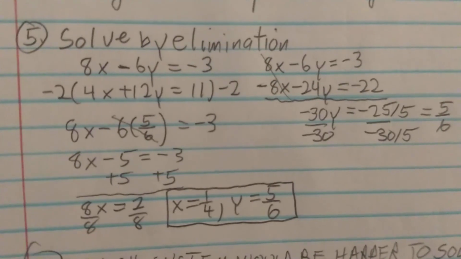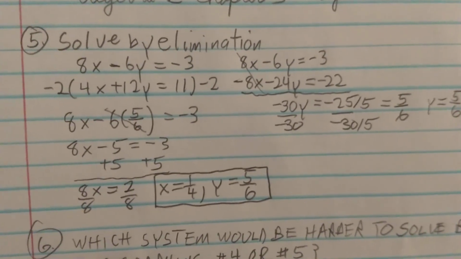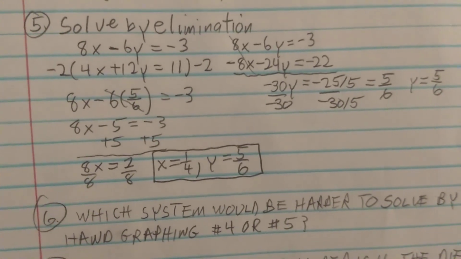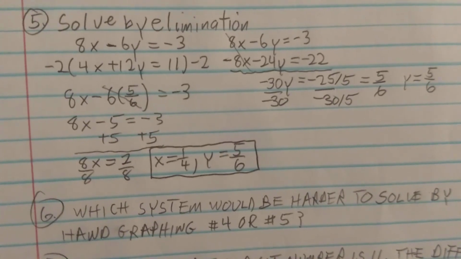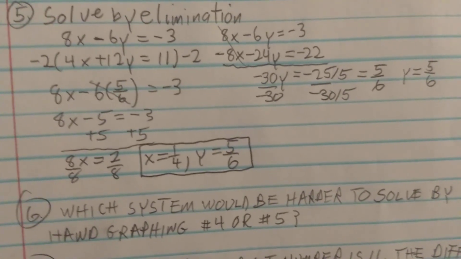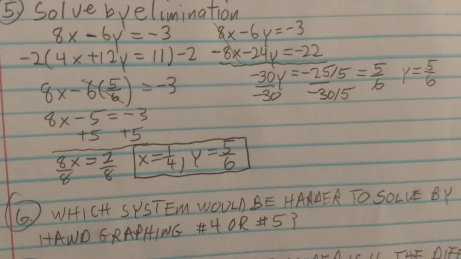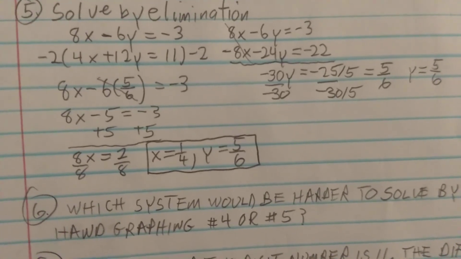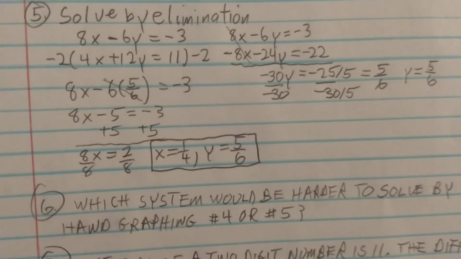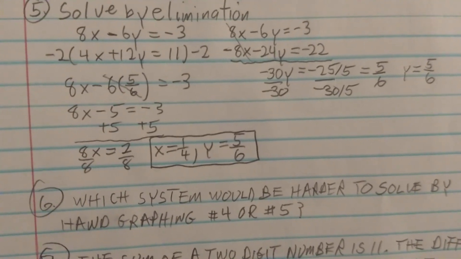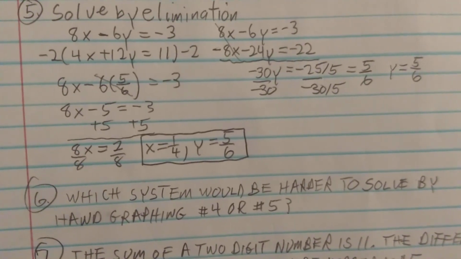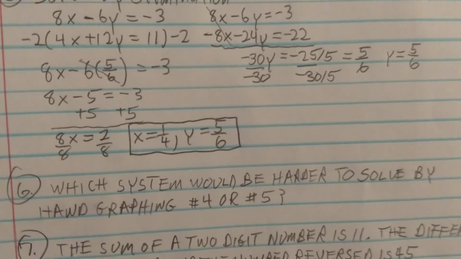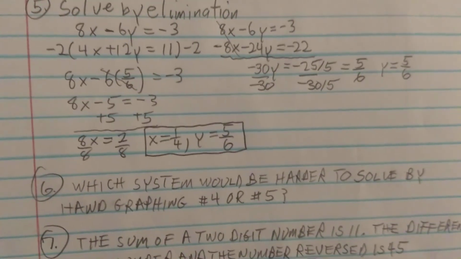Solving this next one by elimination, 8x minus 6y equals negative 3, and 4x plus 12y equals 11. We can eliminate x by multiplying the second equation by negative 2, which gives us 8x minus 6y equals negative 3, and negative 8x minus 24y equals negative 22. The 8x's cancel, giving us negative 30y equals negative 25. And dividing both sides by negative 30 gives us 5 over 6. So y equals 5 over 6.